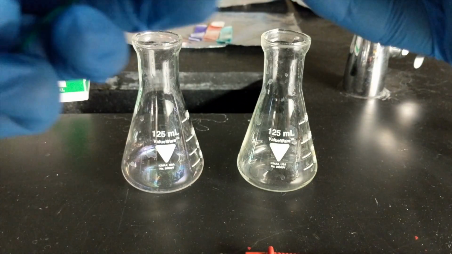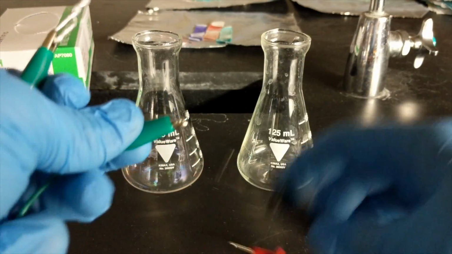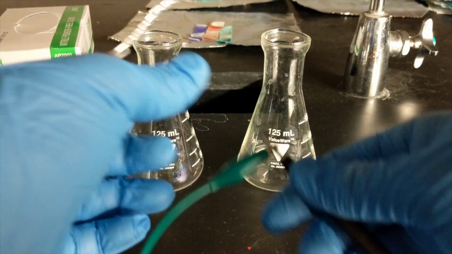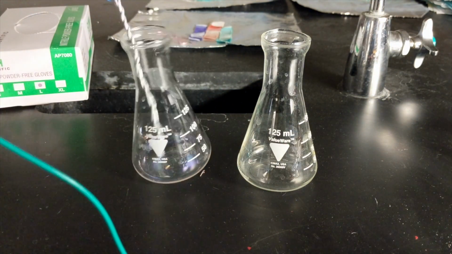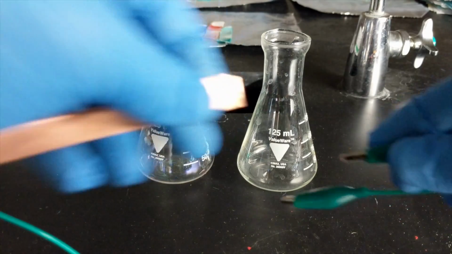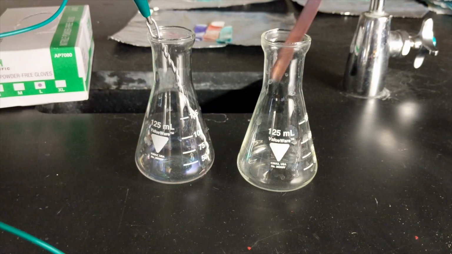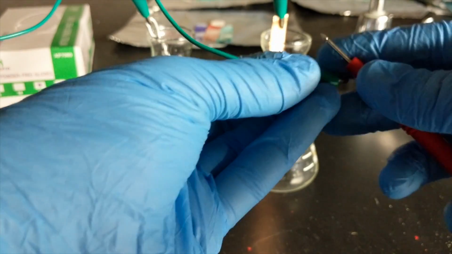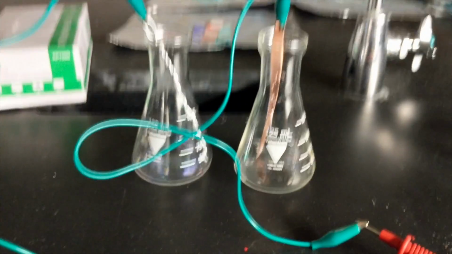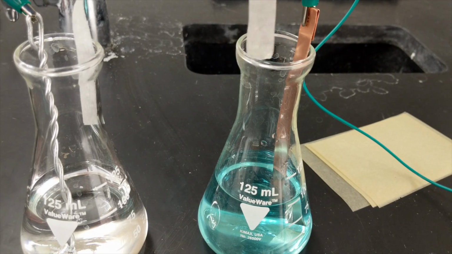Take the electrodes and connect them to the multimeter using alligator clips. Then put them in the cells. Add your salt bridge between the two cells.